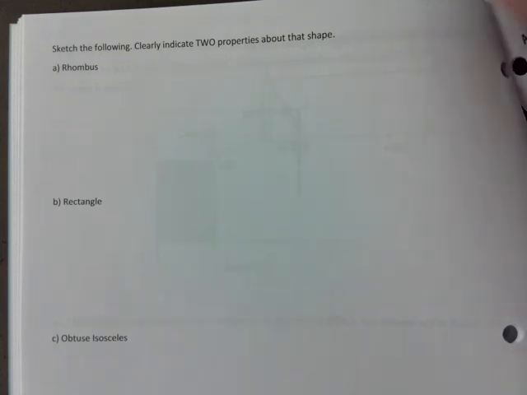You got it? If you know what you're doing, you should be done by now, to be honest, at this point.